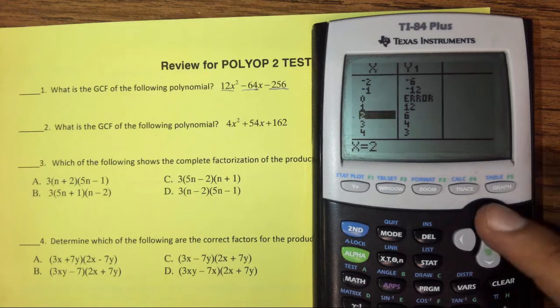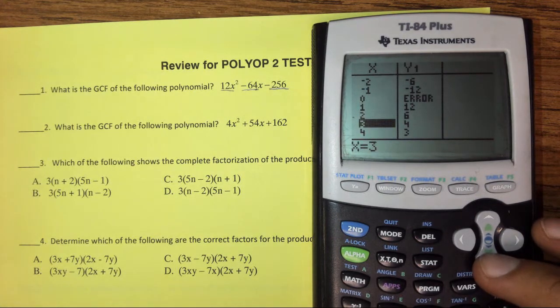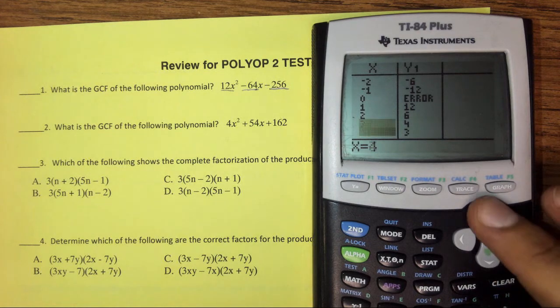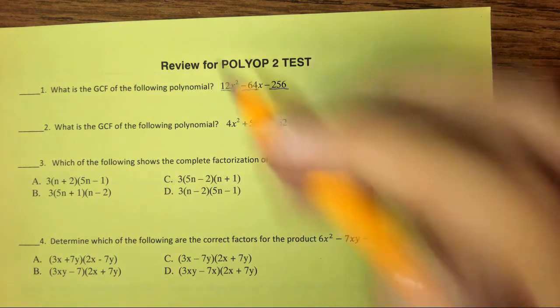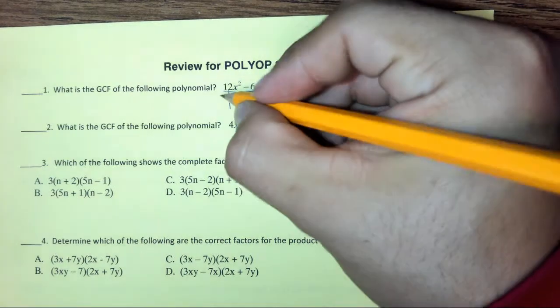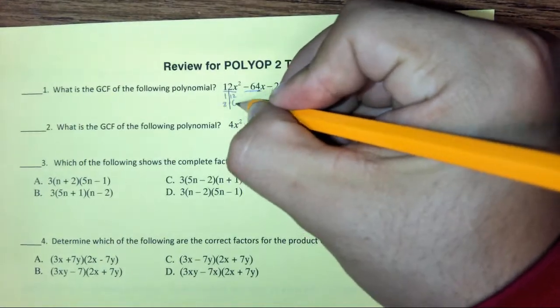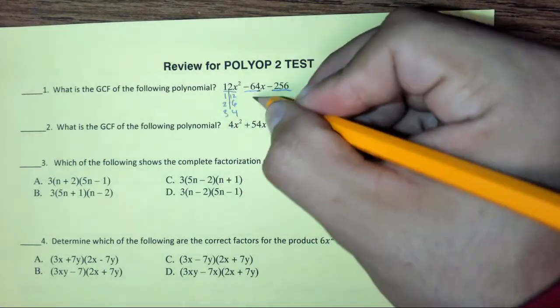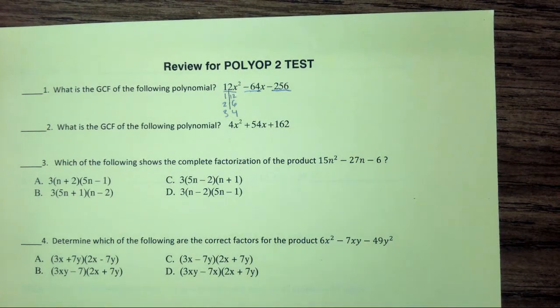1 and 12, 2 and 6, 3 and 4. Once your numbers start to repeat, then you know that you're done. And of course, if you want to list your numbers out here, you can. 1 and 12, 2 and 6, 3 and 4. And then you go in and you do the factors for 64.